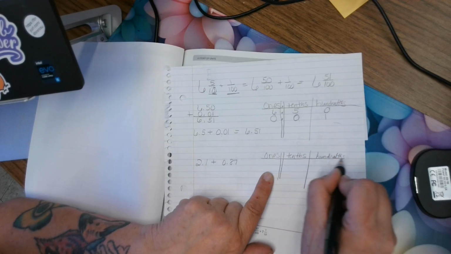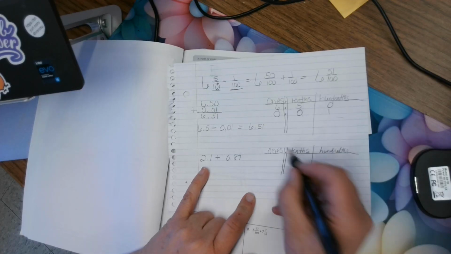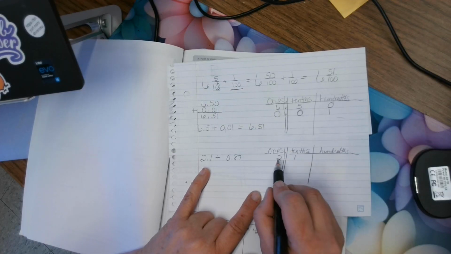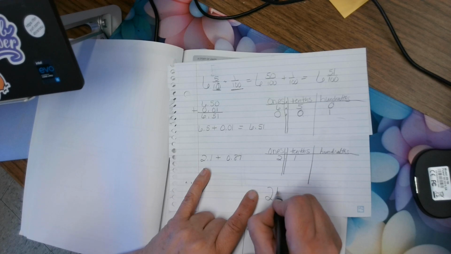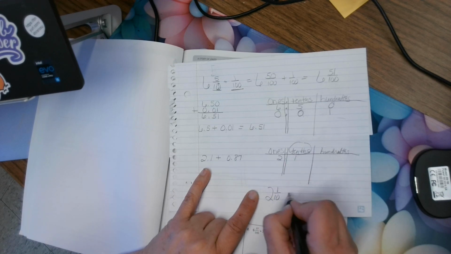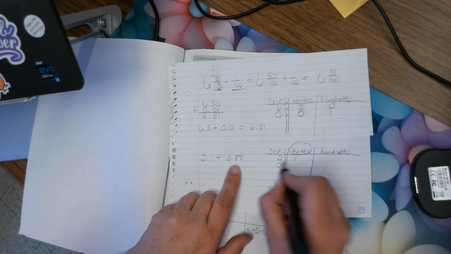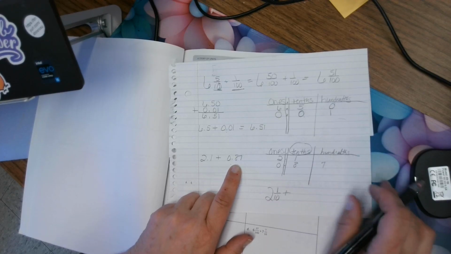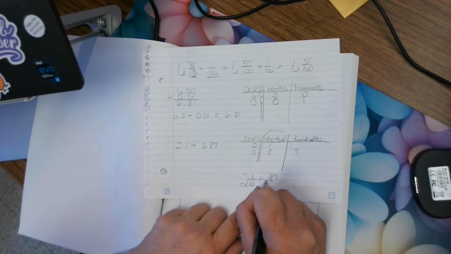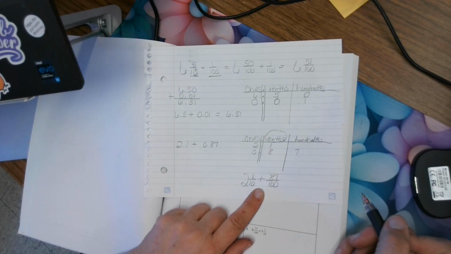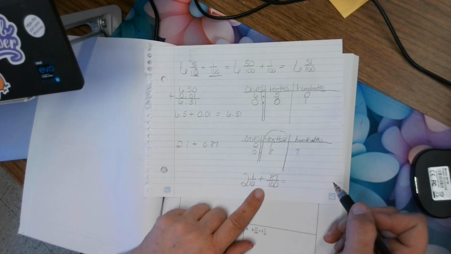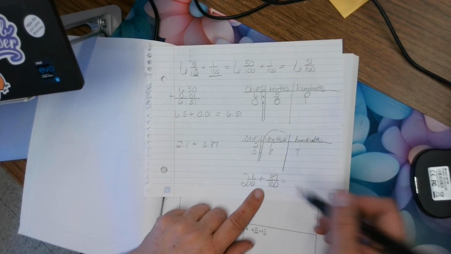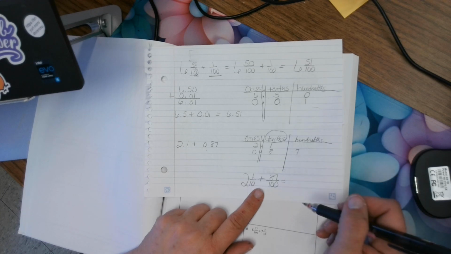It will help, I promise. 2.1, what is my fraction? 2.1, that is 2 and 1 tenth plus 0.87, which is 87 hundredths. Okay? Then we are going to solve it in fraction form and then complete the sentence in decimal form.